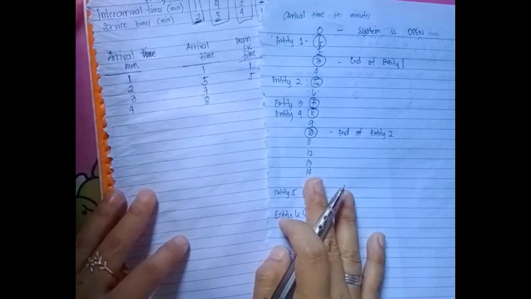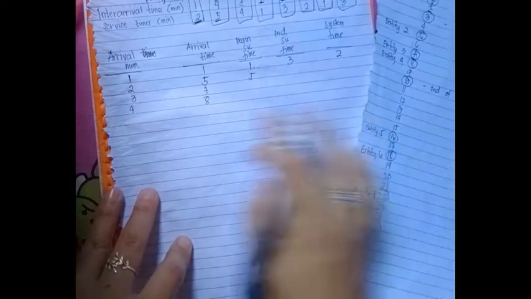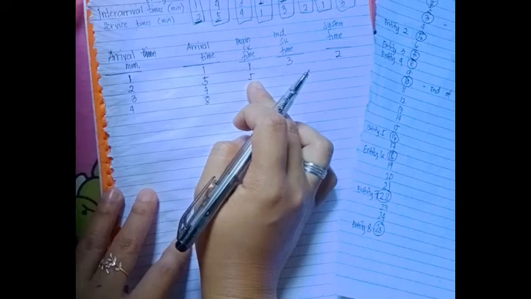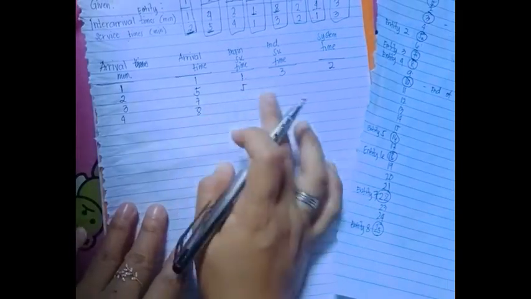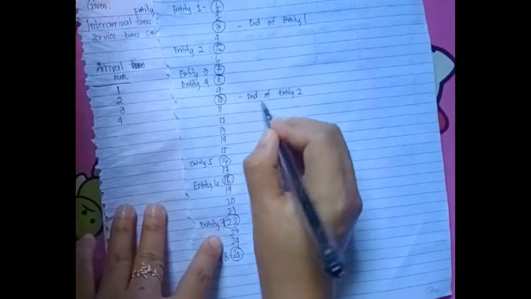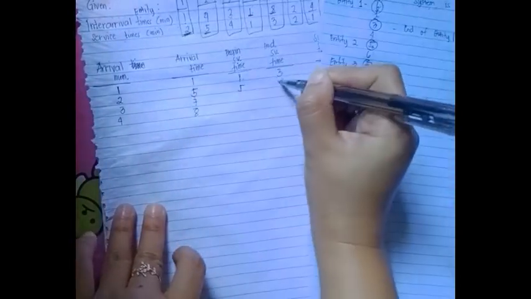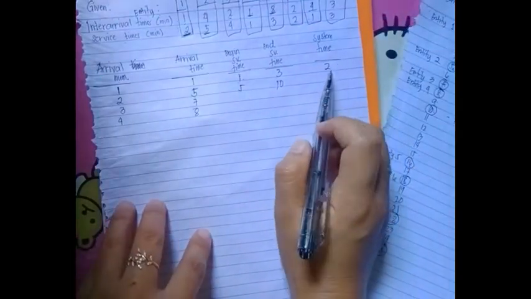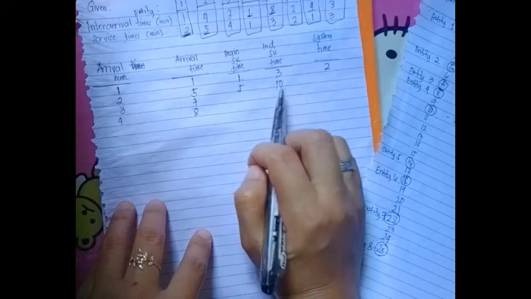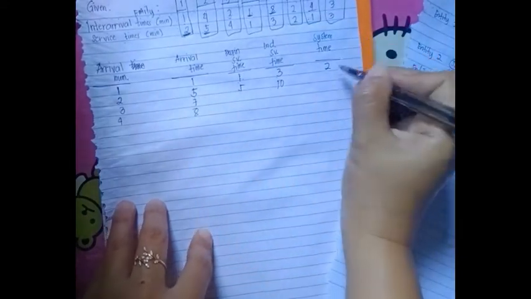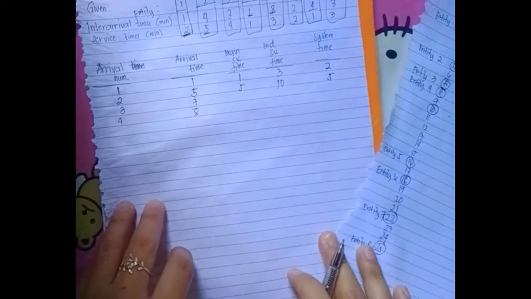And they can't be served or processed until mahuman si entity 2. Right? So, maghulat sila until mahuman si entity 2, which is mahuman siya after 9 minutes. So, I'm going to write here, end service of entity 2 is 10. And let's get the system time. To get the system time, again, subtract end service, which is 10, minus the arrival time, which is 5. So, 10 minus 5 is equals to 5.